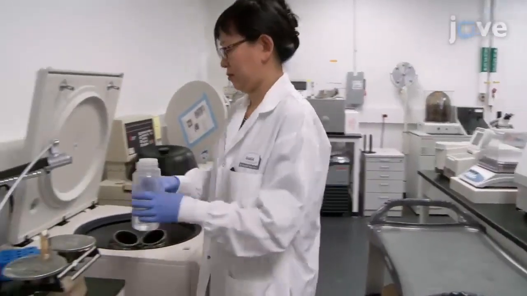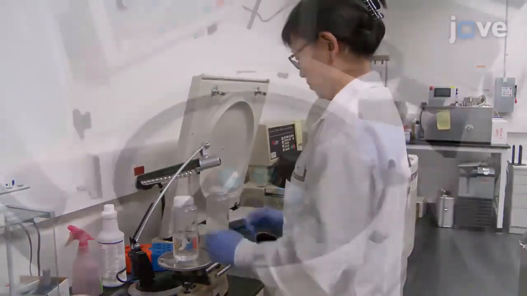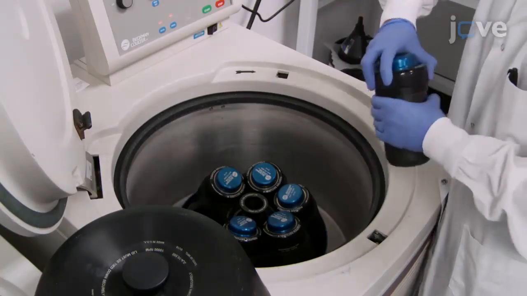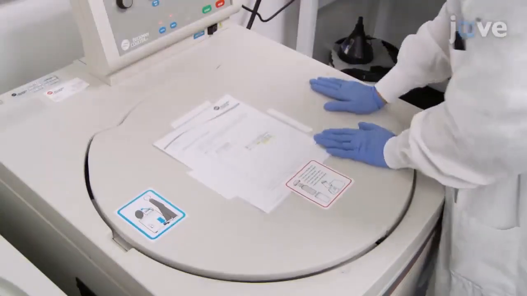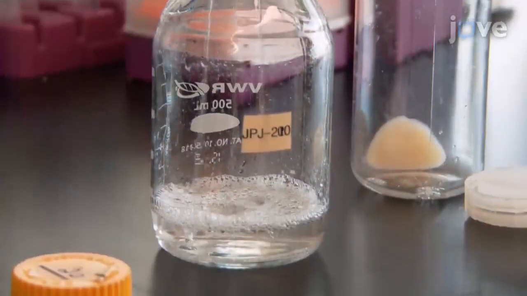To begin, prepare and transfect cells as outlined in the text protocol. Harvest the cells by centrifugation at 6,371 times G and 4 degrees Celsius for 20 minutes. Retain the supernatant, and then use a 0.22 micron filter to filter it.